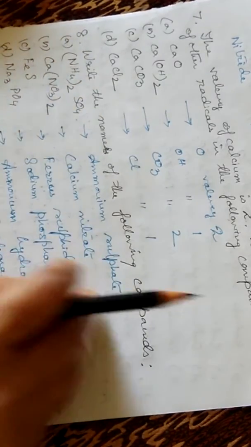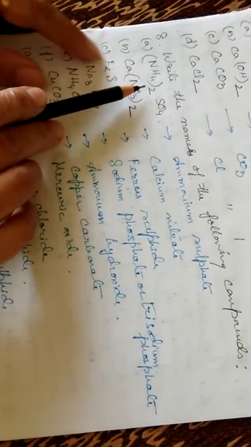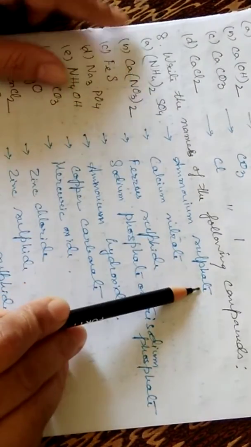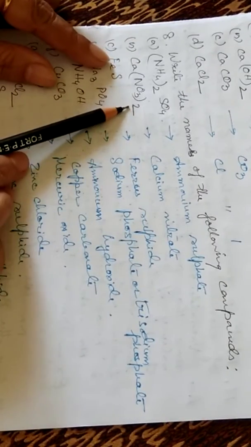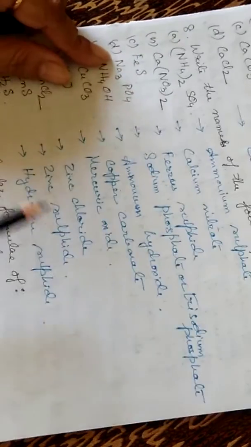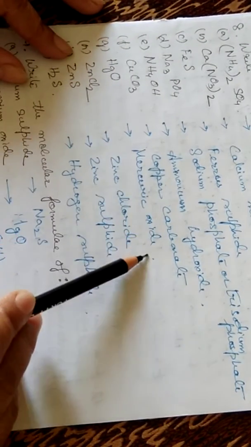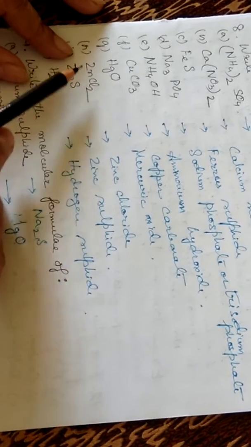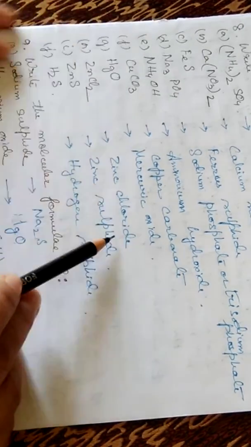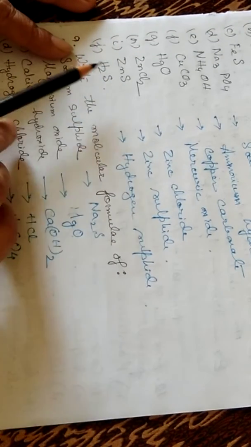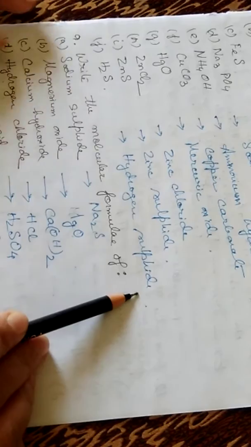Write the names of the following compounds: (NH4)2SO4 ammonium sulfate, Ca(NO3)2 calcium nitrate, FeS ferrous sulfide, Na3PO4 sodium phosphate or trisodium phosphate. So NH4OH ammonium hydroxide, CuCO3 copper carbonate, HgO mercuric oxide, then ZnCl2 zinc chloride, ZnS zinc sulfide, H2S hydrogen sulfide.